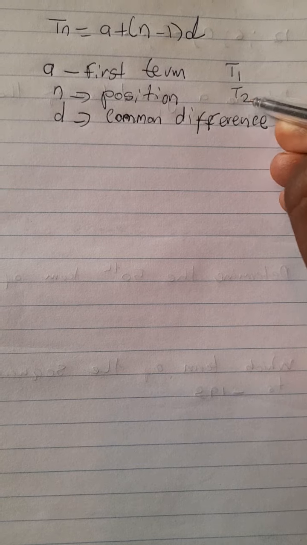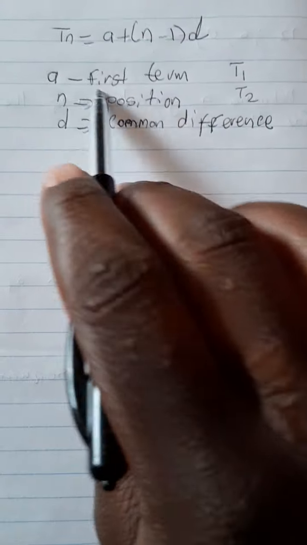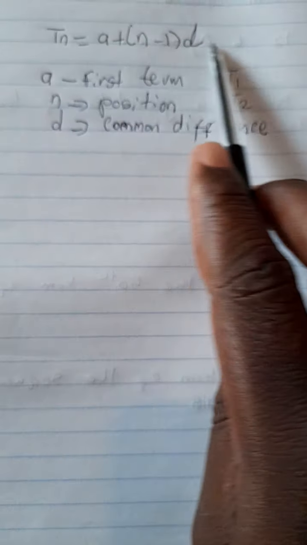In grade 11 and 12, the first term is denoted as T1, the second term is T2, and so on. So it's very important. Today, we are going to work with this general formula. Here in grade 11, you are familiar with this formula. Note, guys, that an arithmetic sequence is applied when the common difference is known. But if it is not known, you must think of other sequences, right?